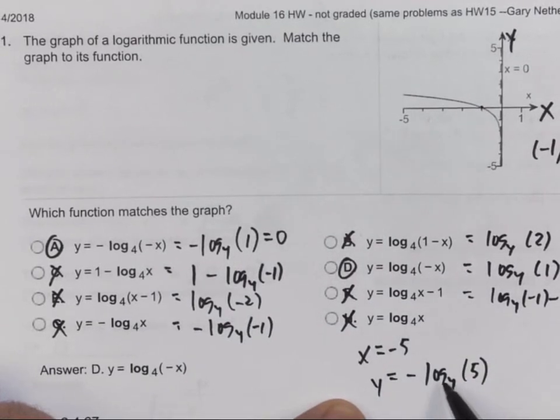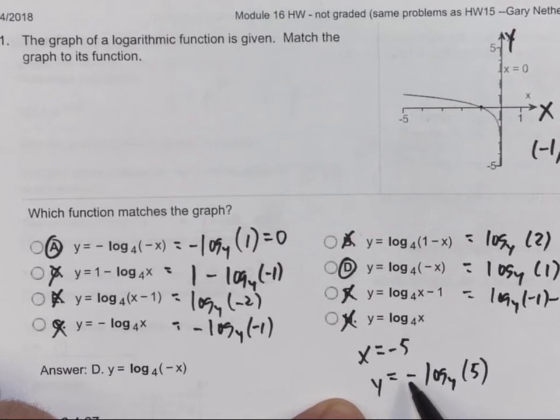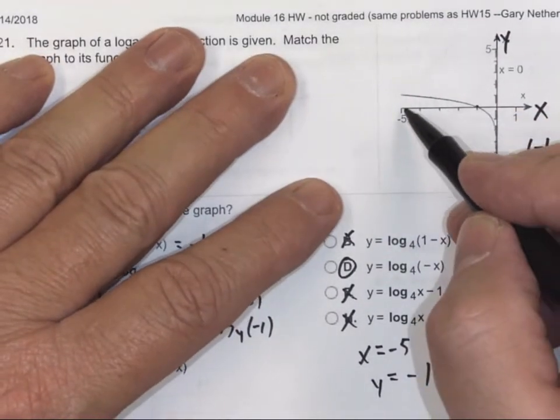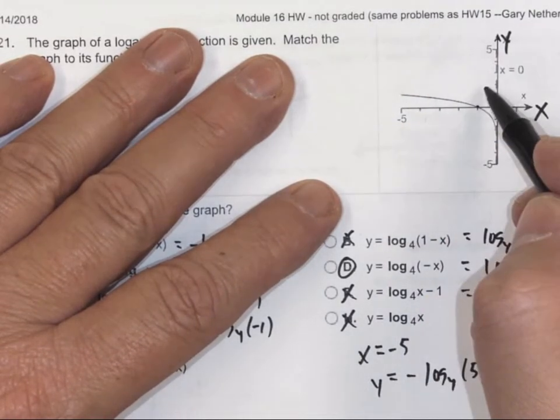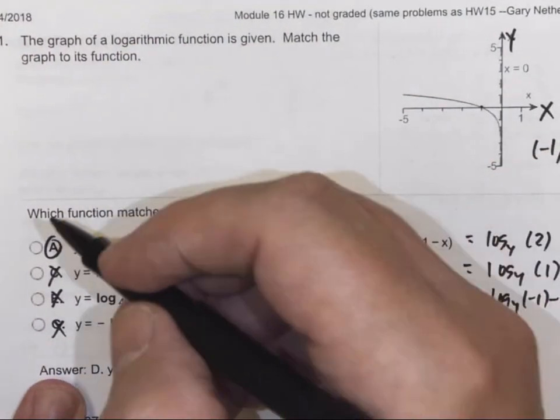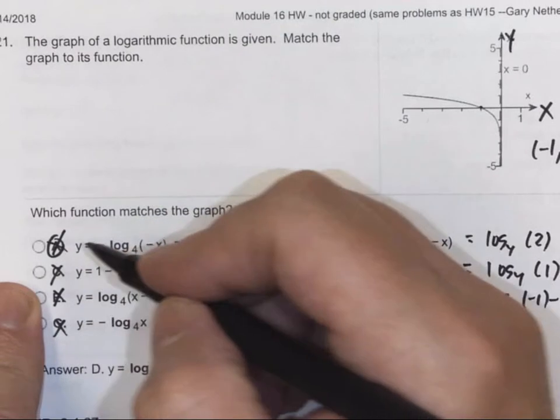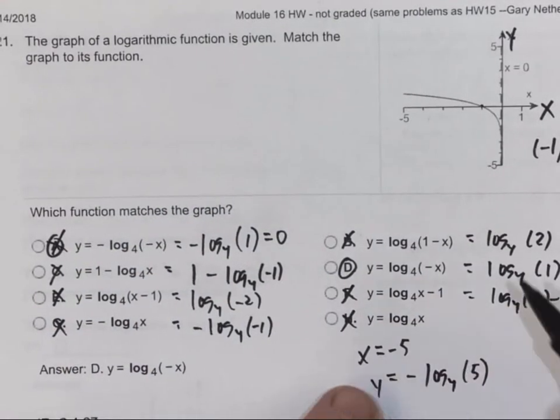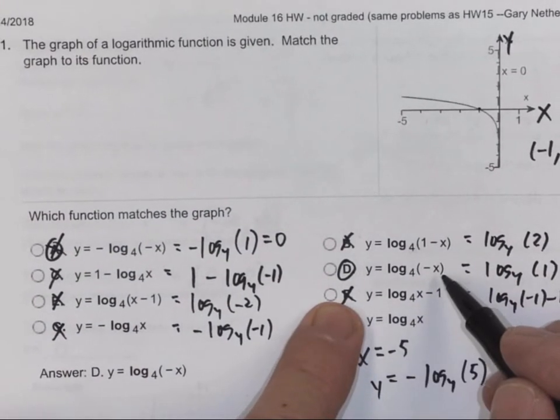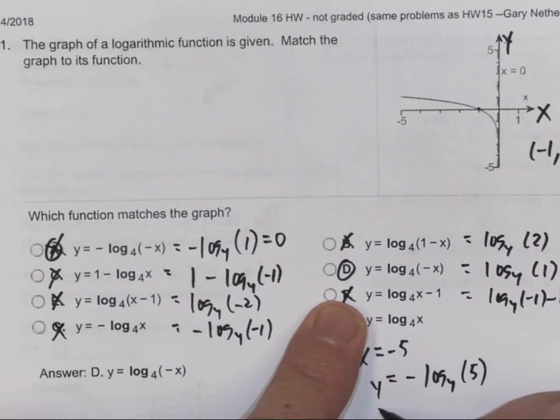So this is saying, now log base 4 of 5 is going to be a positive number, but the negative out front makes it negative. But if you look here, for negative 5, y is positive. I don't think this one's correct. Let's see if D works out. What happens when I plug in negative 5 for D?